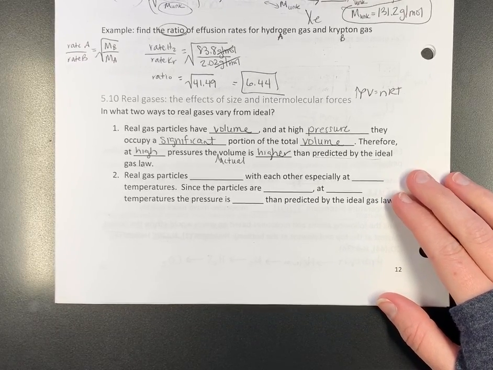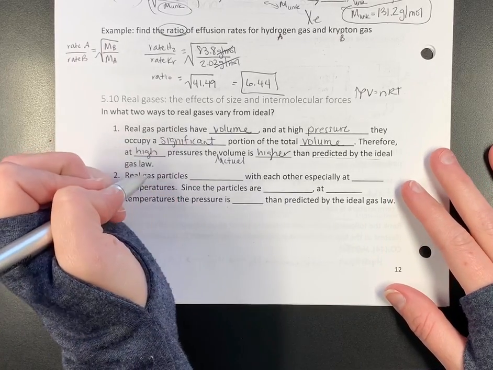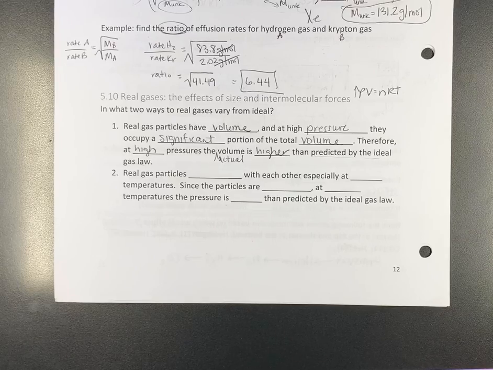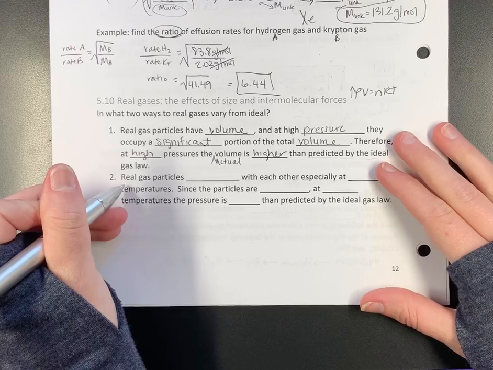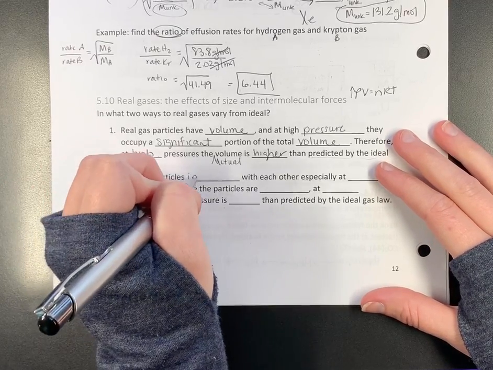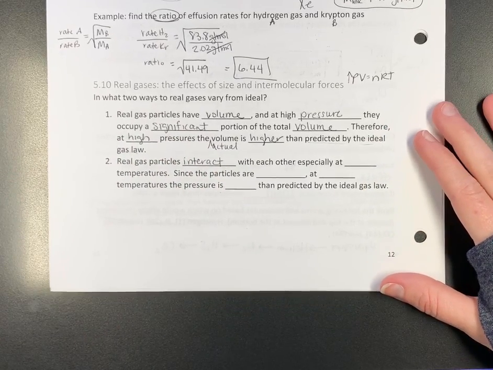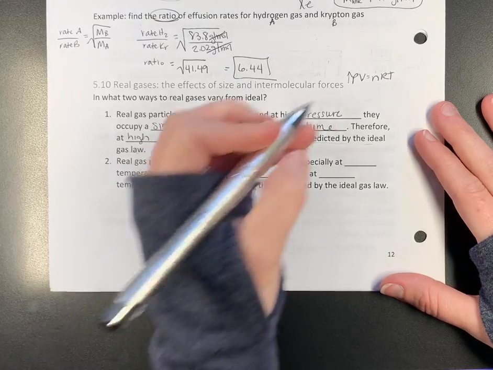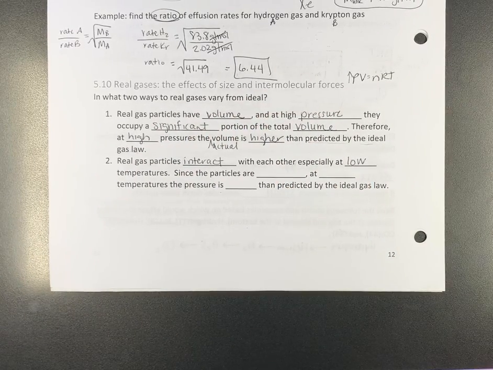Now, real gas particles do not collide elastically. They don't just ping pong off of each other and lose no energy. Energy is lost, you've got to pay the tax. So real particles actually do interact with each other. They interact with each other a whole lot when it's really cold because they're moving slow.